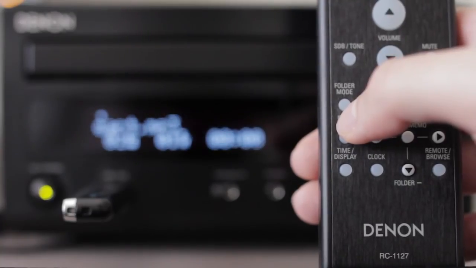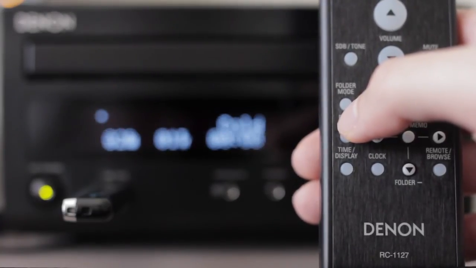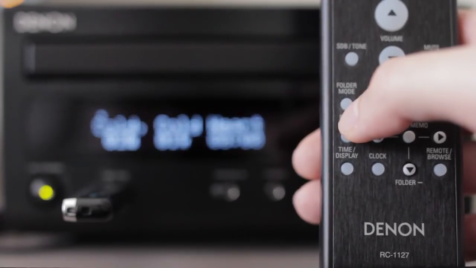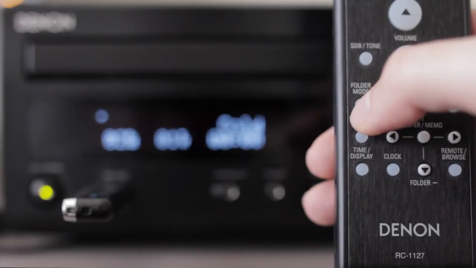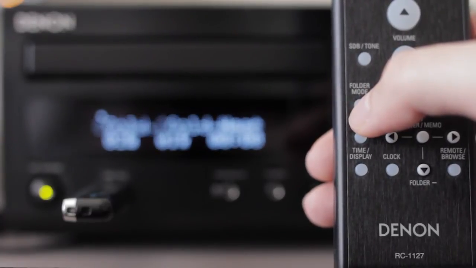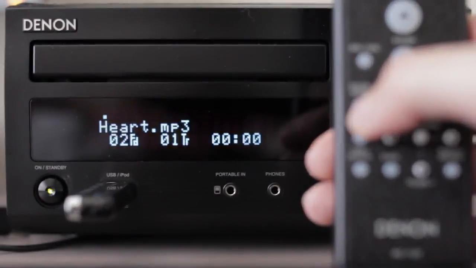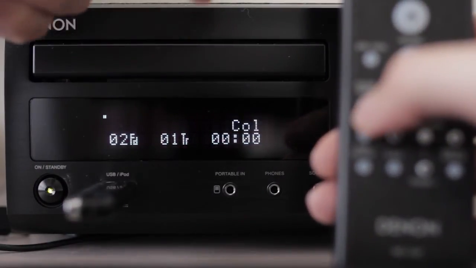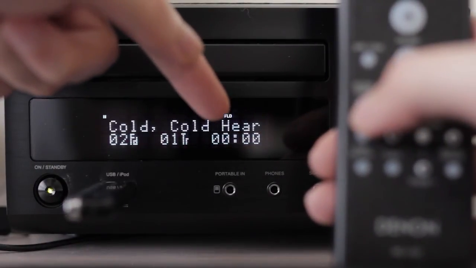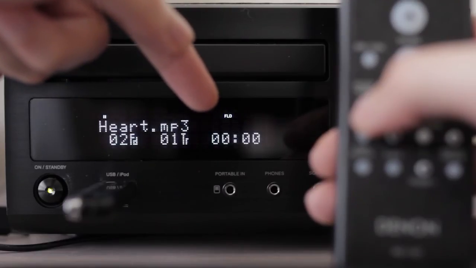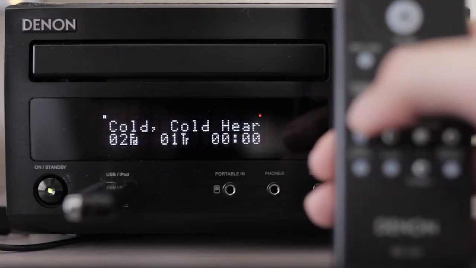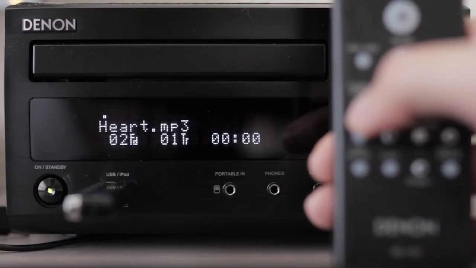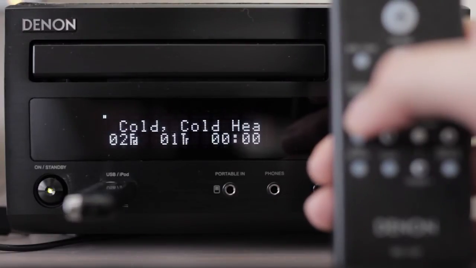But in the folder mode, once it reaches the last track of the folder, it's going to stop the playback. You can tell which playback mode you're in based on the FLD indicator on the display shown here. When the FLD indicator is on, you are in the folder mode, and if you press the folder mode button again, it goes off, meaning that you're in memory mode.